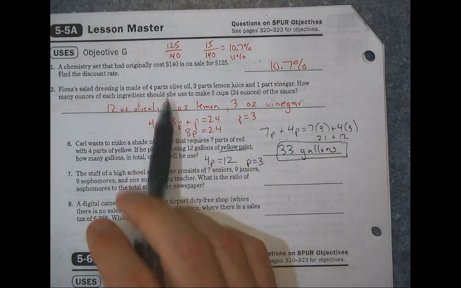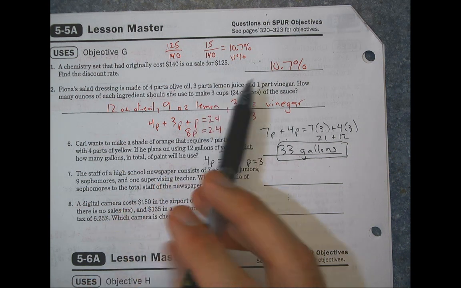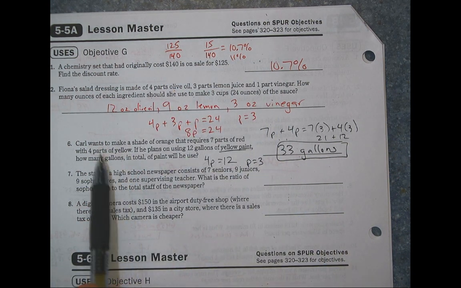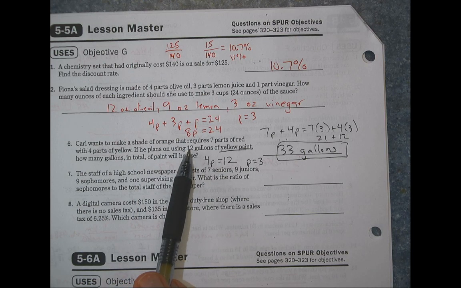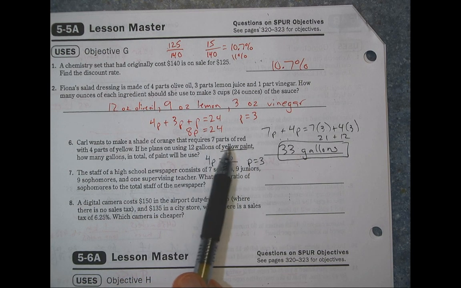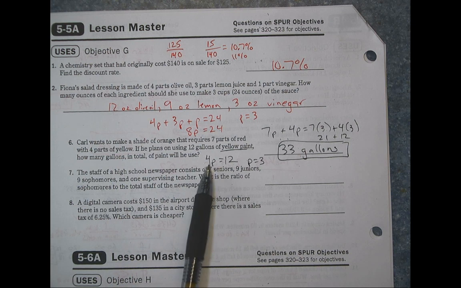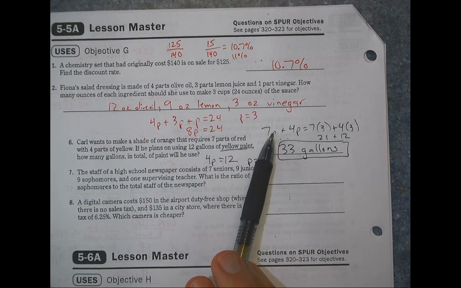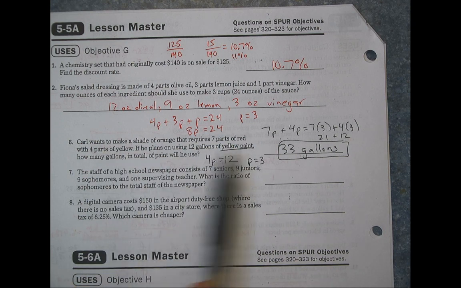So we're on this one. They gave you the total number of ounces in this case, and it was split up into all these parts. Here they gave us the 2 parts, but they told us the 12 gallons is not the total. It's just the yellow paint. So we only set the 4 parts yellow equal to 12. That means each part is 3, and then we went back and applied it to both the red and the yellow to find out the total number of gallons.